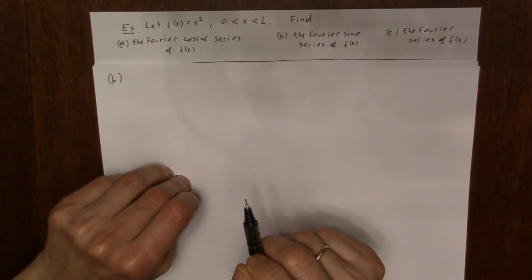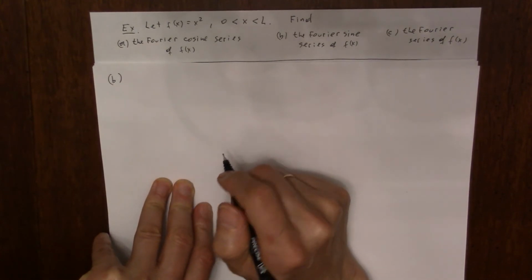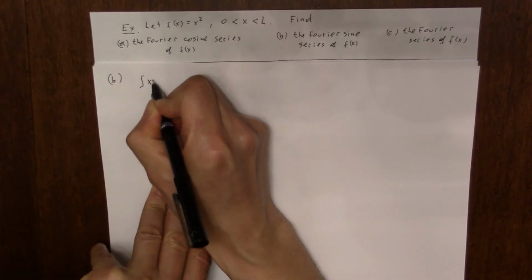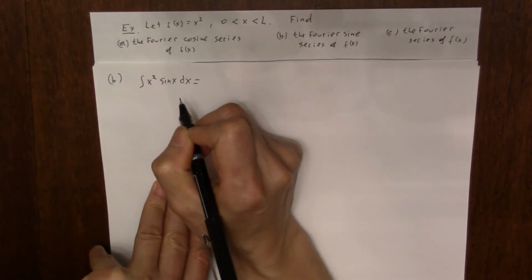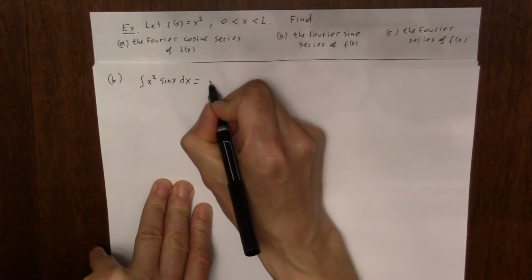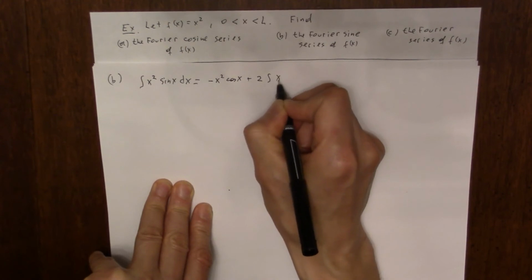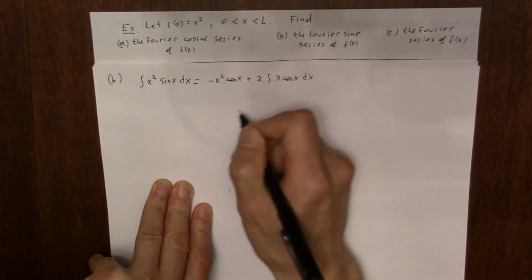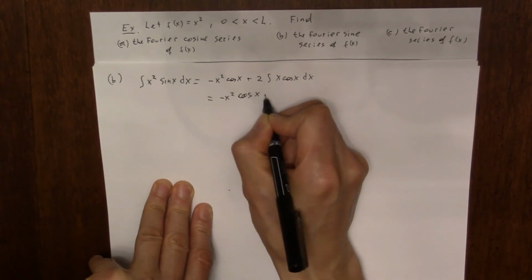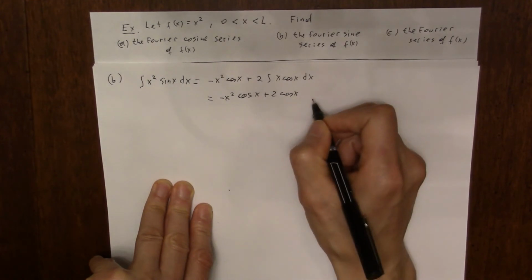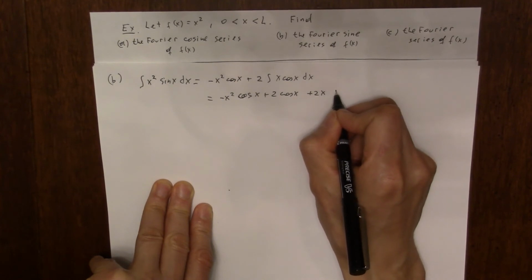To do part B, to find the Fourier sine series of the function, we need to find b_n, and preliminarily we'll calculate the integral of x squared sine x dx. That is going to be, again, integration by parts twice, so we're going to get negative x squared cosine x plus 2 integral x cosine x dx. So we're going to get negative x squared cosine x plus 2 cosine x plus 2x sine x.